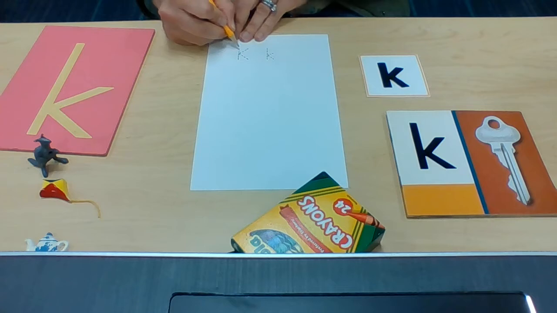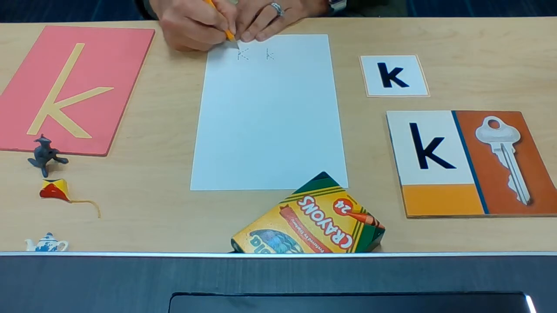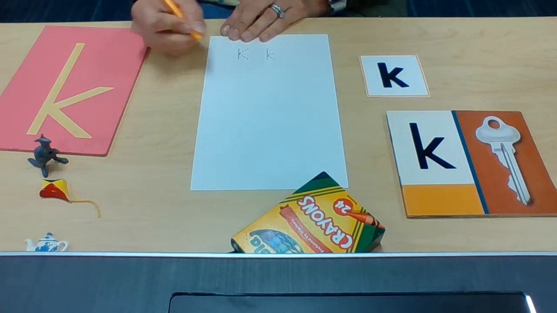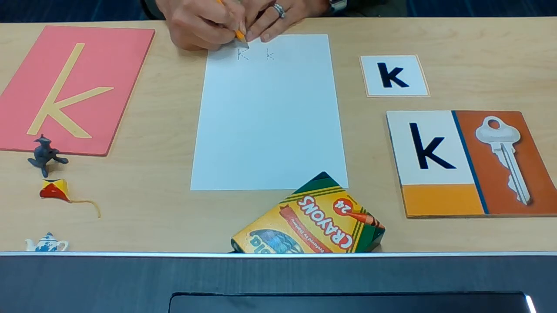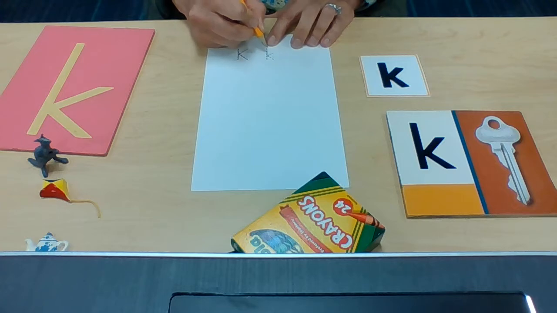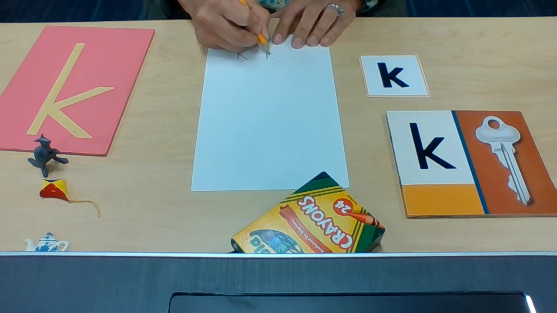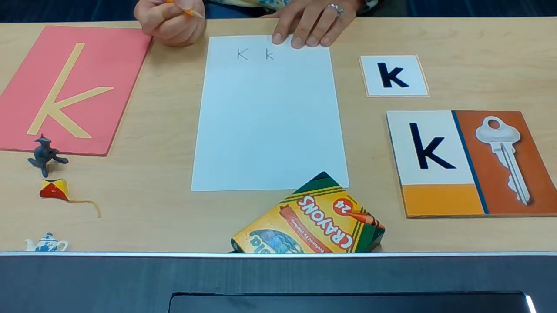Now, when we trace our capital K, we start at the top line, go to the base line, pick it up, move it over. We go to the top line, kick it in, kick it out. The lowercase k starts at the top line, to the base line, pick it up, move it over to the dotted line, kick it in, kick it out. K.